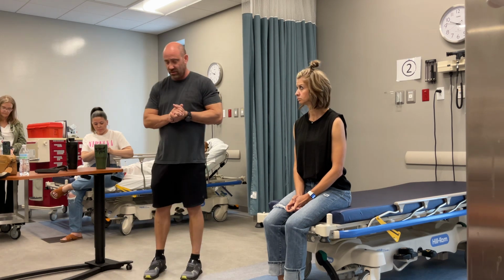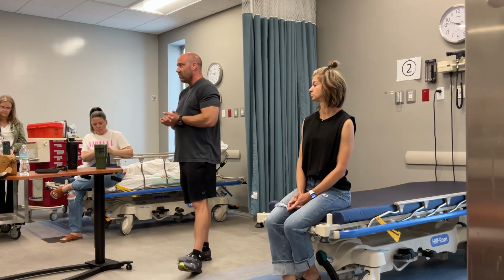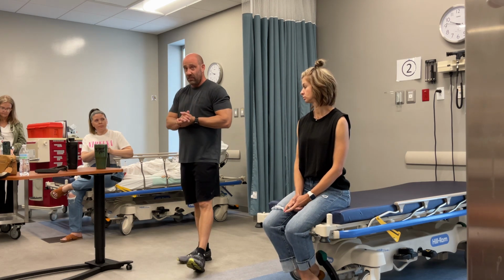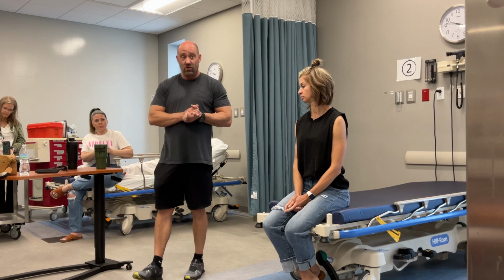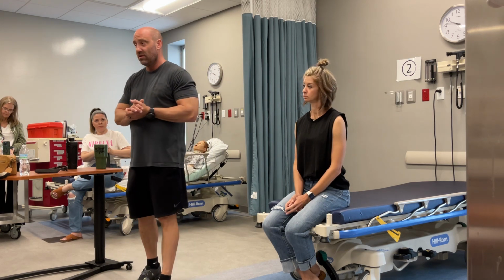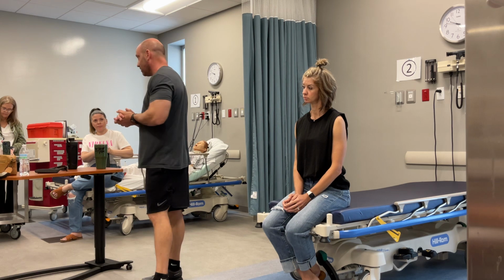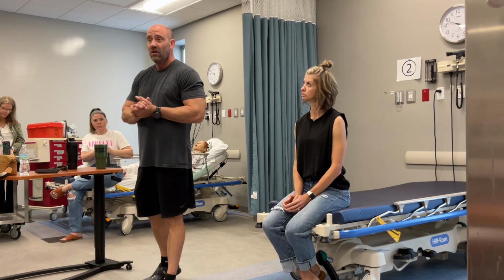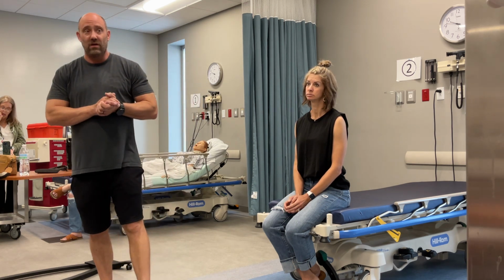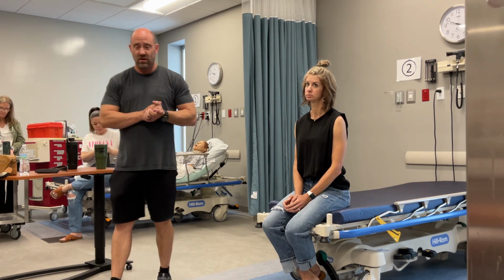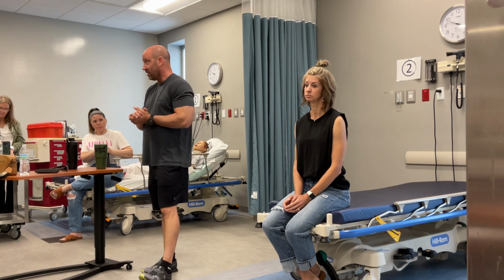Also keep in mind with a comprehensive neurologic exam, it's not just the cranial nerves that need to be assessed. We have deep tendon reflexes that need to be assessed and graded. We have motor skills that need to be assessed and graded, and gait.